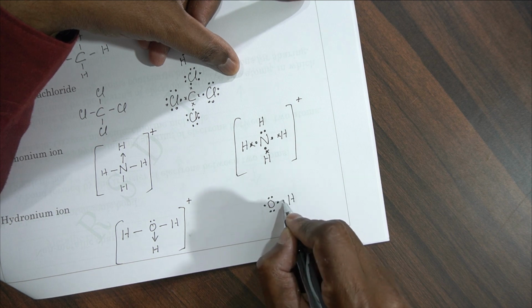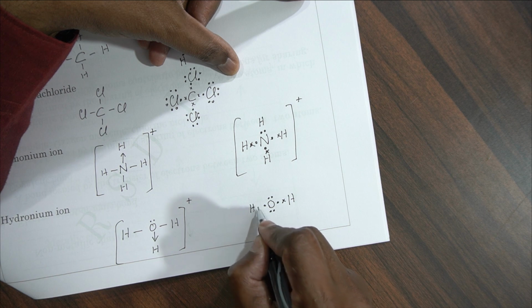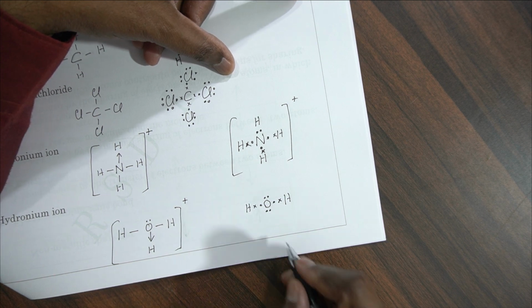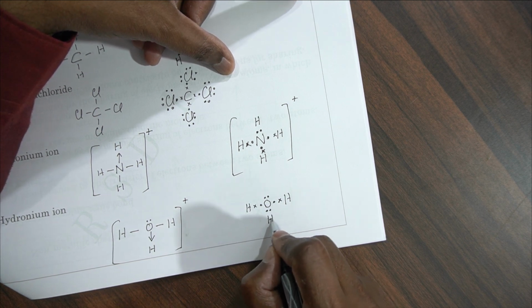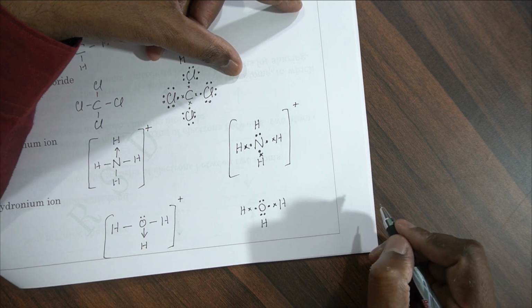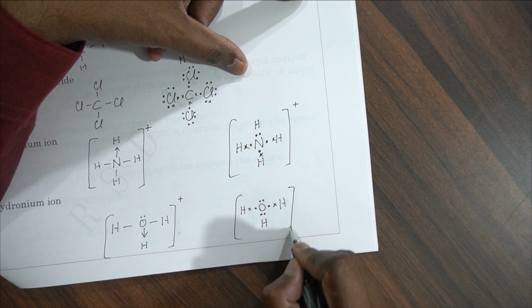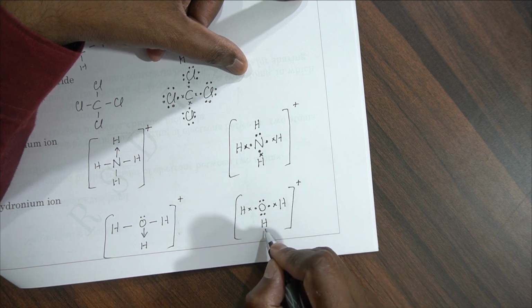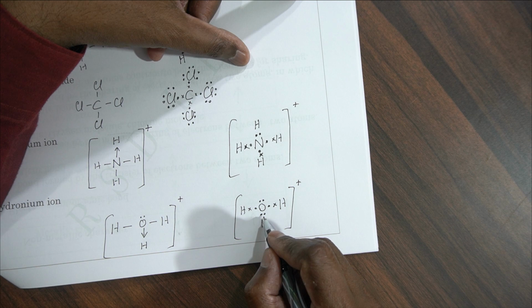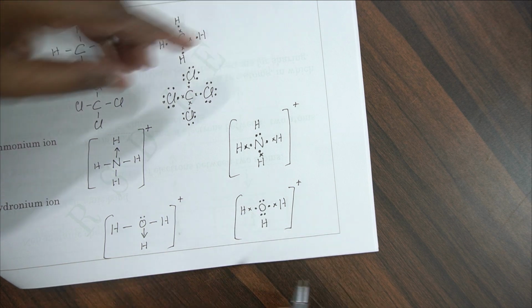Hydrogen is combining, another hydrogen is combining. This is water. Now here is a lone pair, a proton, that is an H plus ion which has no electron, has come here. And so this entire thing will have a positive charge because this does not bring any electron. So this is the coordinate bond. The other lone pair is still there, unbonded.